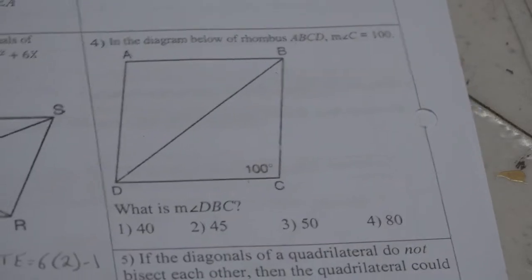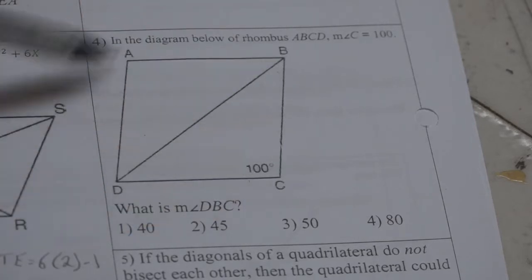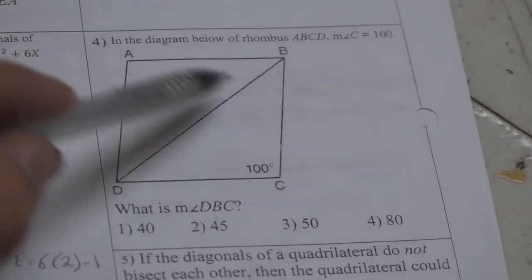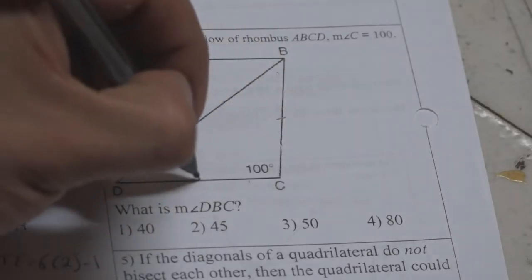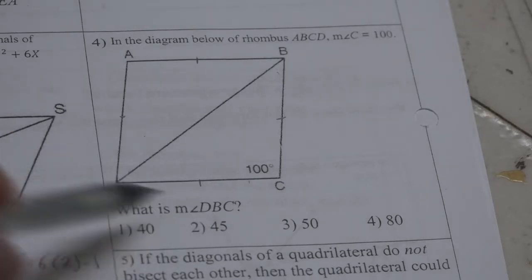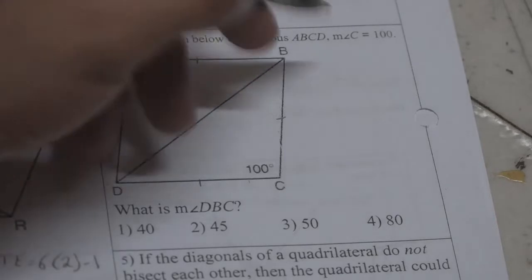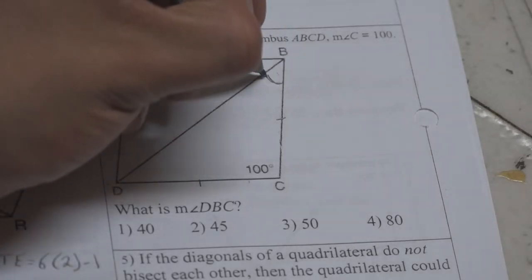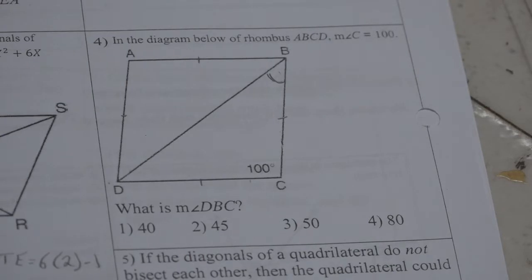All right. Here, what do they want? In the diagram below, this is a rhombus. Just by saying that it's a rhombus, I can already say that all sides are congruent. What is the measure of angle DBC? They want this measure right here. Okay, so how do I do this?